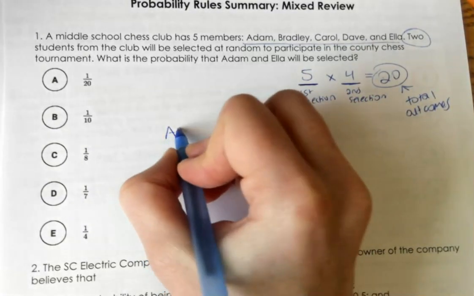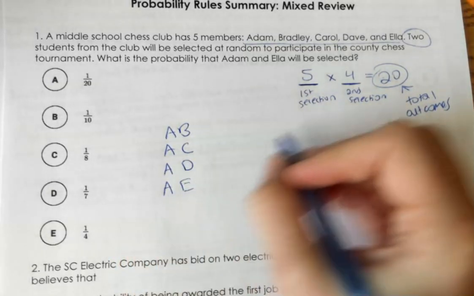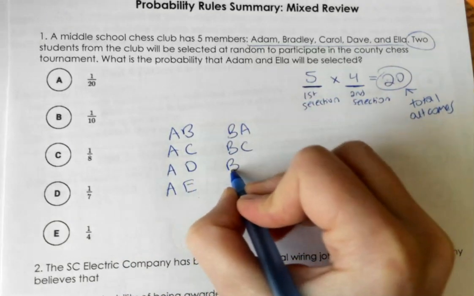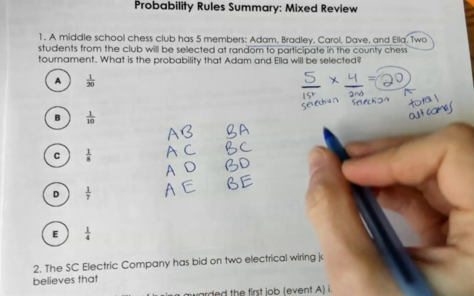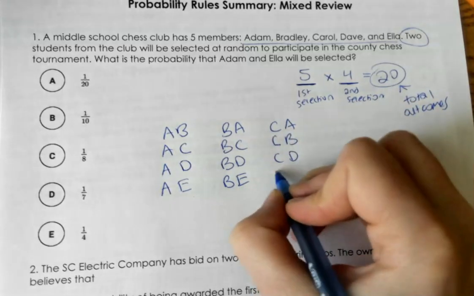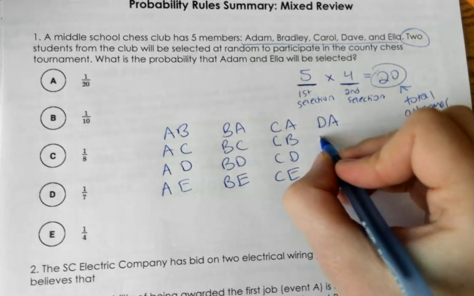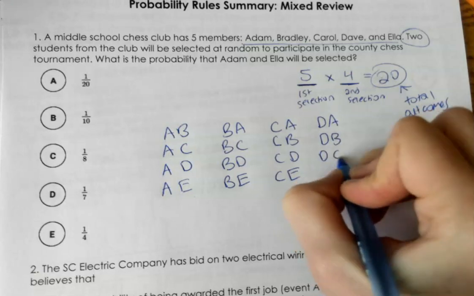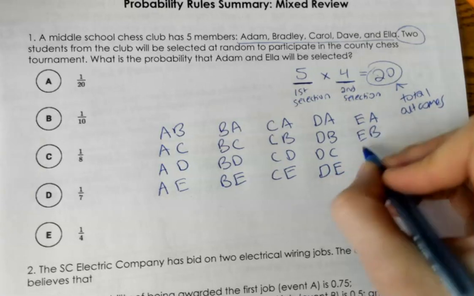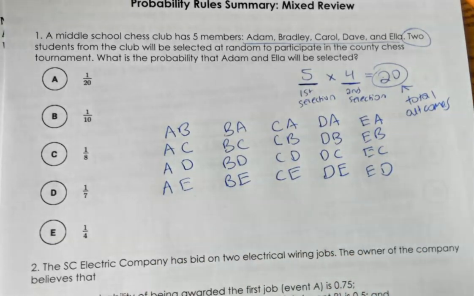We've got Adam and Bradley, Adam and Carol, Adam and Dave, Adam and Ella. We have Bradley Adam, Bradley Carol, Bradley Dave, and Bradley Ella. Carol Adam, Carol Bradley, Carol Dave, Carol Ella, and then we have Dave Adam, Dave Bradley, Dave Carol, Dave Ella. All right, so I've got my 20 different possible outcomes. Didn't take me too long.